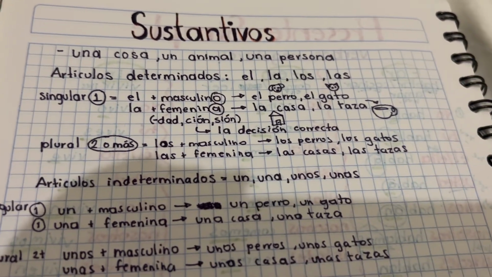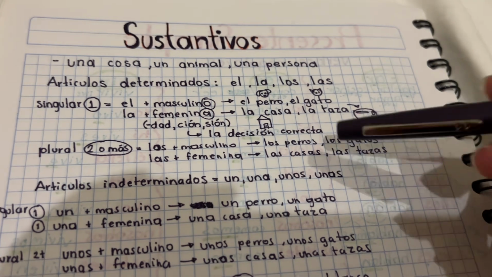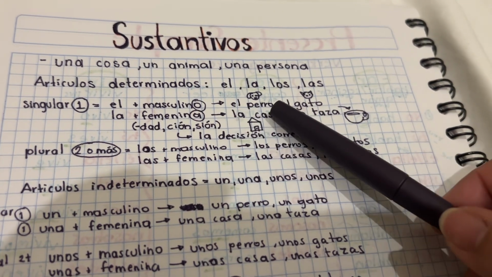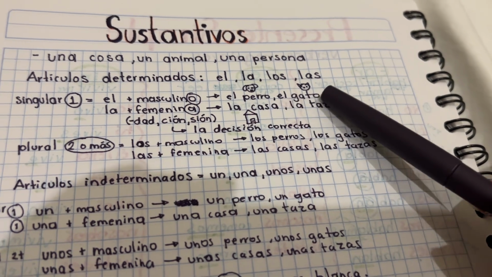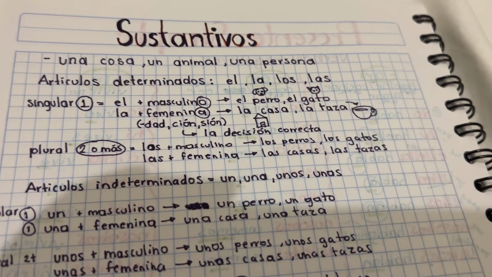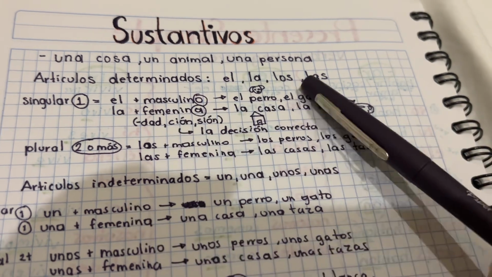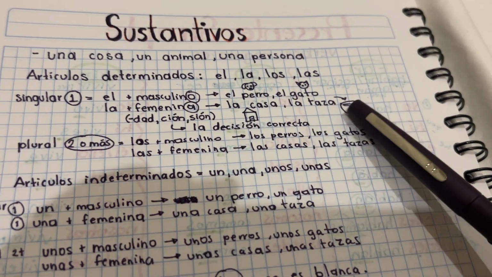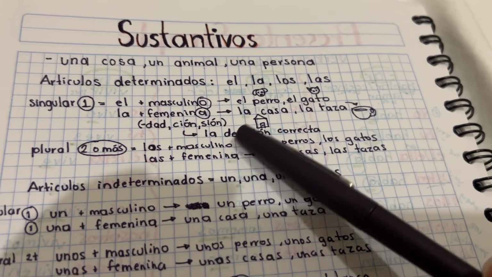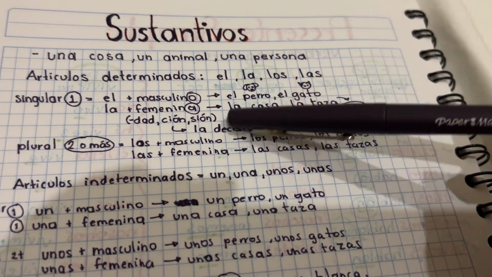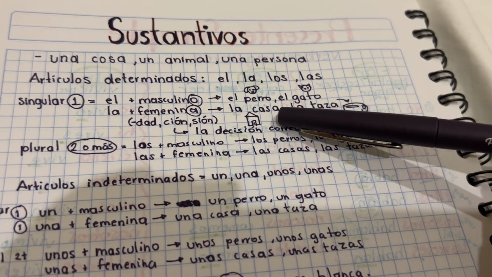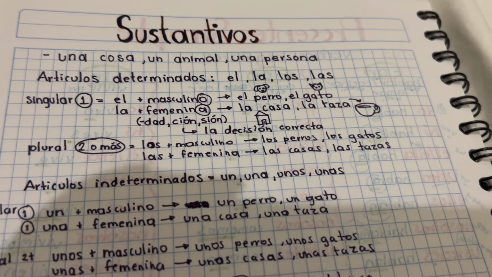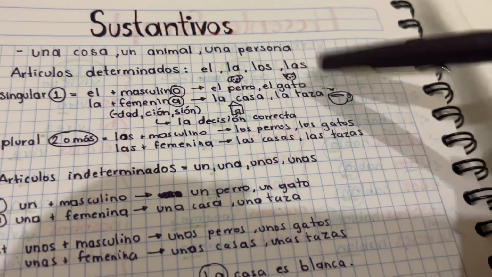So we have el perro and el gato. So el perro is masculine because it ends with an O. So it's the dog. El gato, it ends with an O, so it's the cat. And then we have la casa, which is the house. La taza, the cup, the mug, I guess. But we use la because it ends with an A. And this also ends with an A, so as you can see. And they're singular, like I already mentioned. There's only one of them.